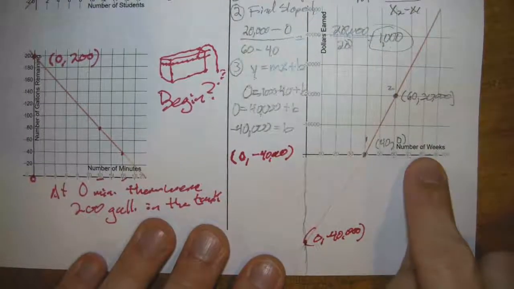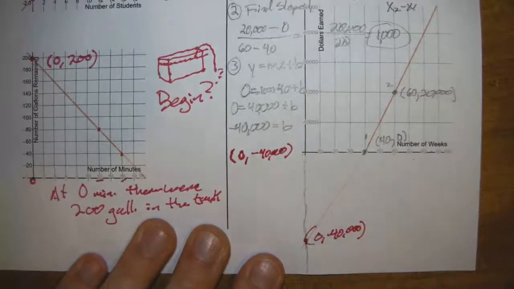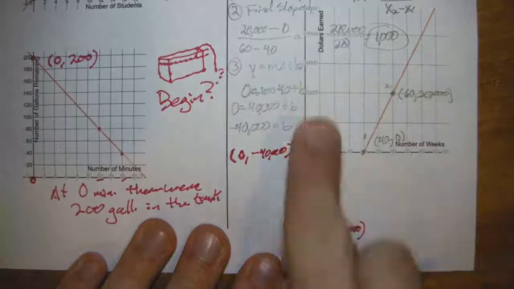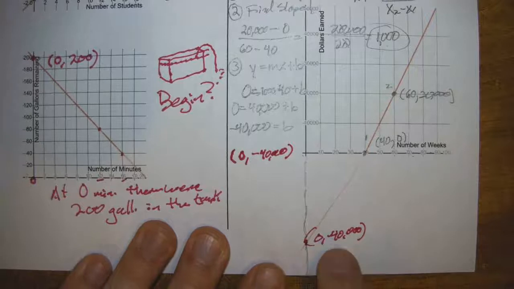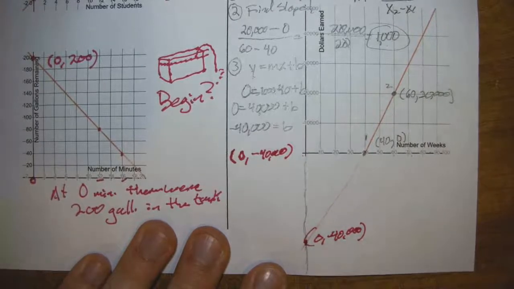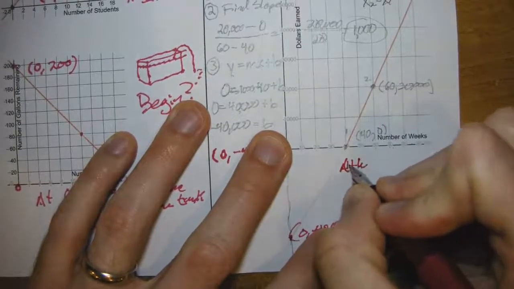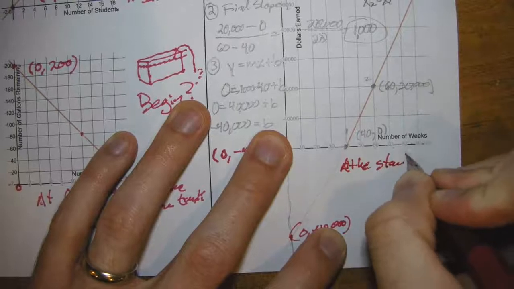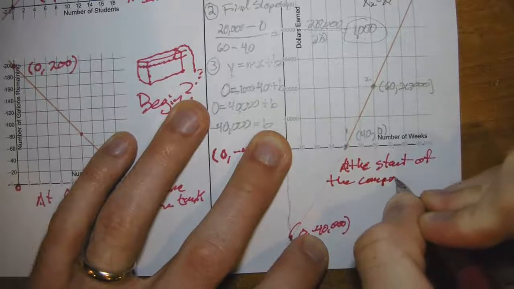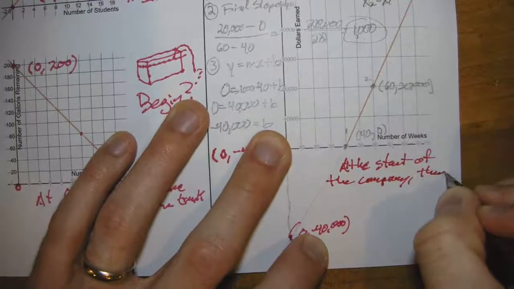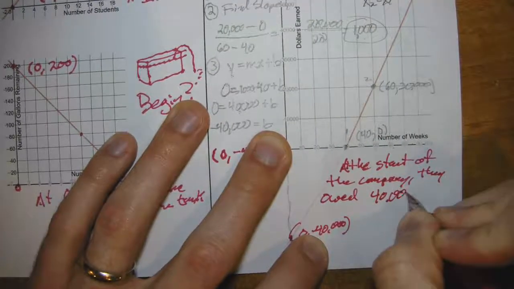All right, but what does that mean? Well, that means at week 0, so when the company started or when the store opened, whatever this is, small business, they were already $40,000 not earned, right? Because this is negative 40,000 in debt. And that's typically how businesses start, folks. You got to buy equipment, you got to hire people, so you're going to be in the hole. So we could say at the start of the company, we'll say, they owed $40,000.